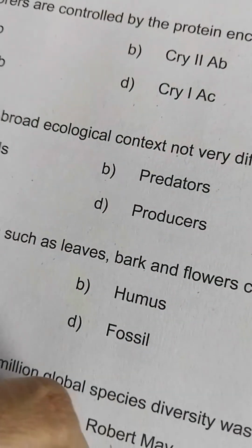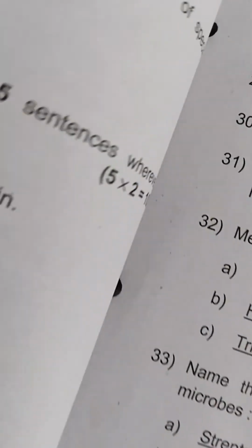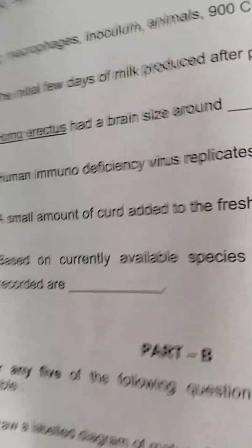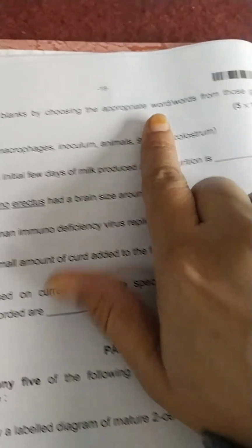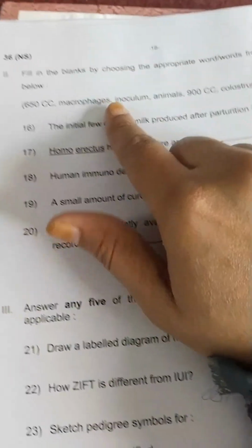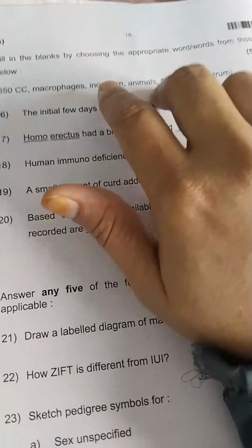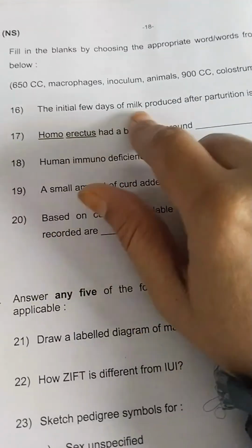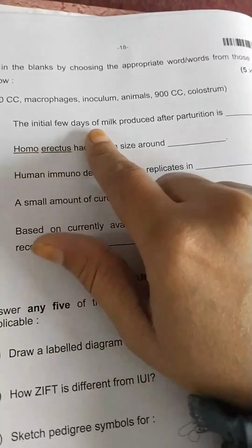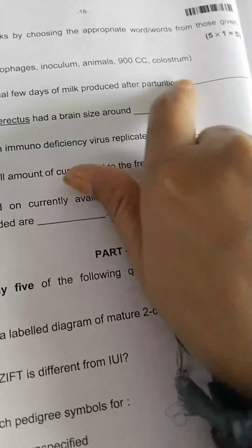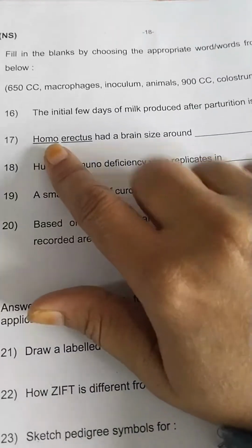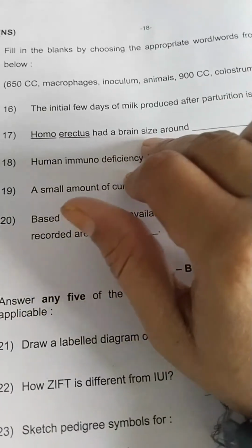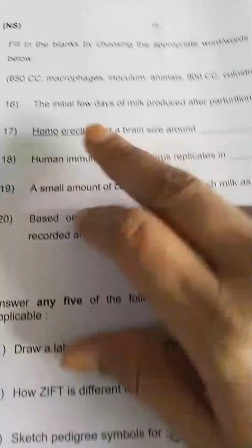Now the turn is for fill in the blanks. We are going to see the second question: fill in the blanks by choosing the appropriate words from those given below. See, these are the options provided in the Karnataka board for the help. The initial few days of milk produced after parturition is dash. And the 17th question is: Homo erectus has a brain size around dash.